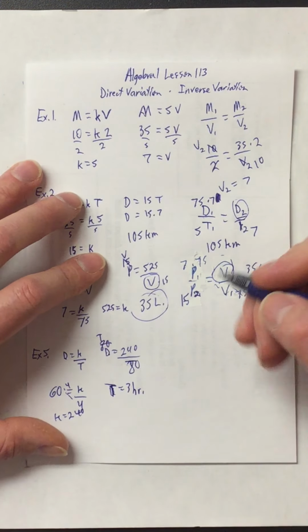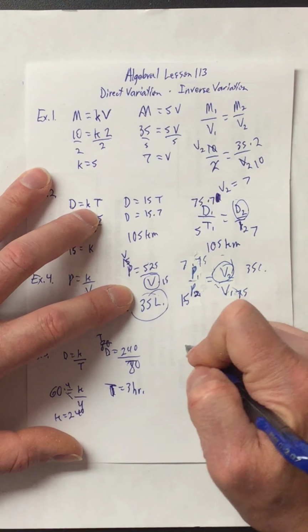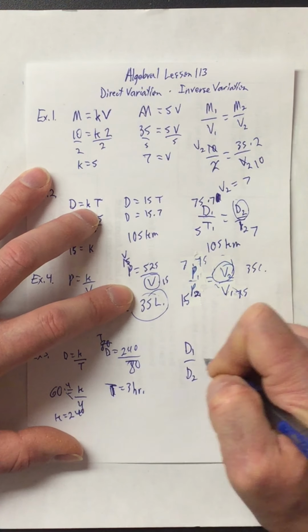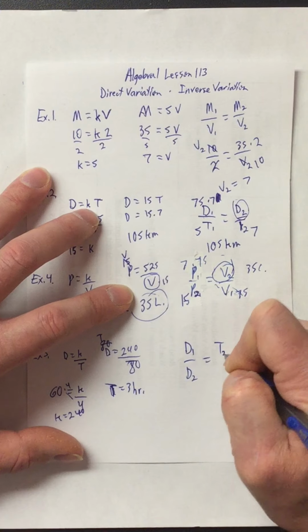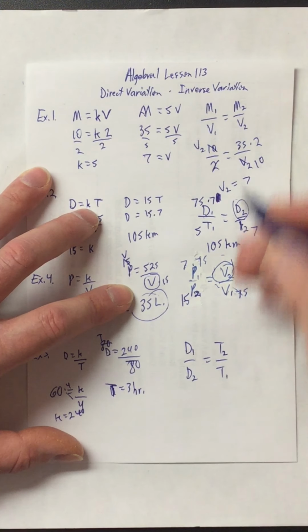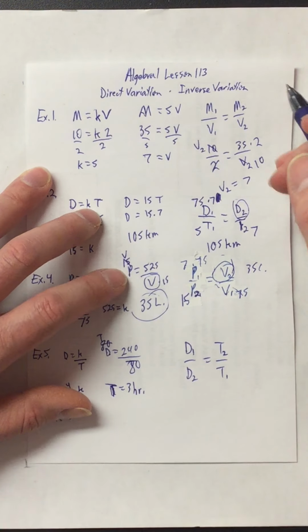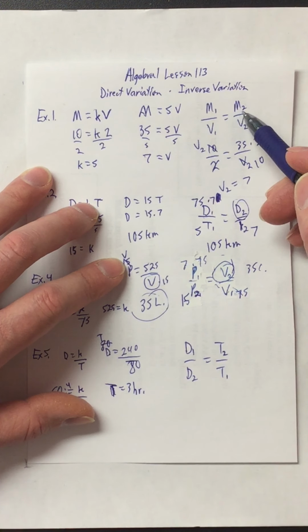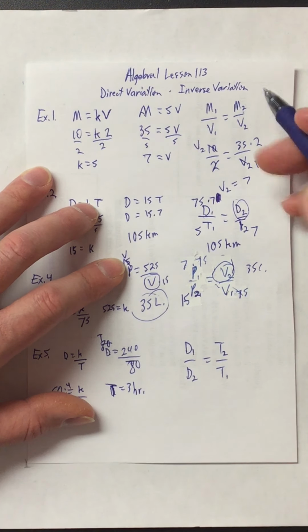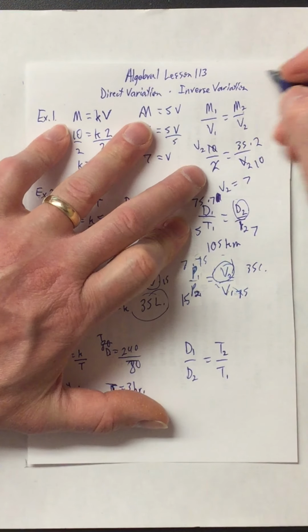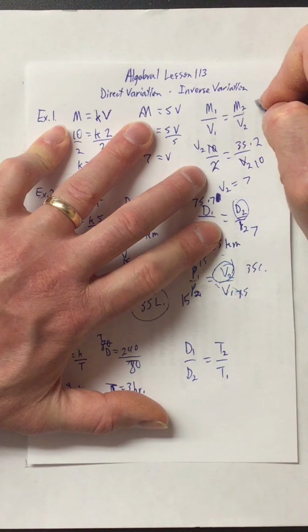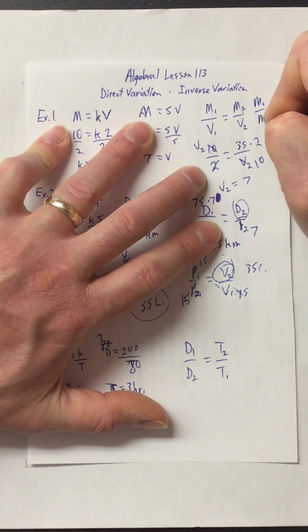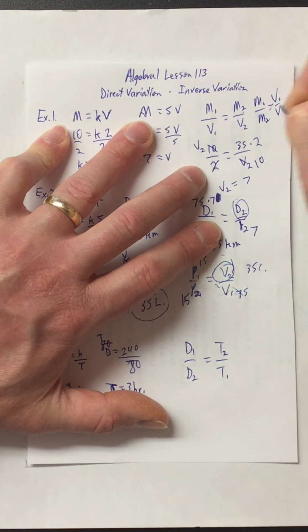You can see we found our constant. Let's do that with proportions now. Distance 1 over distance 2 is equal to time 2 over time 1. Remember, we have to flip it. Question is, if we do that up here, can we do that? Yes, we can. If we go back up here, we can rewrite this equation as m1 over m2 equals v1 over v2.